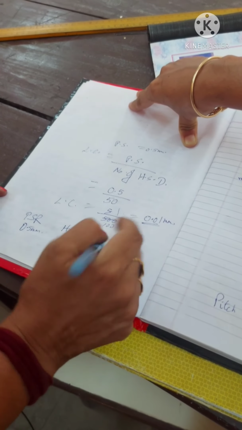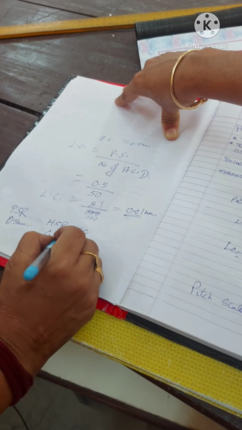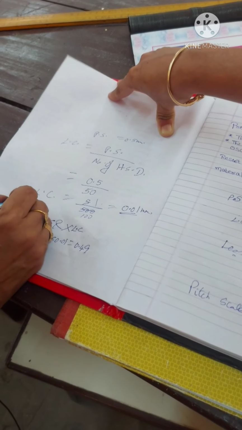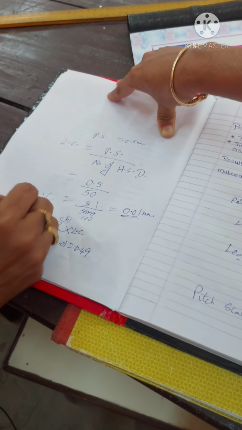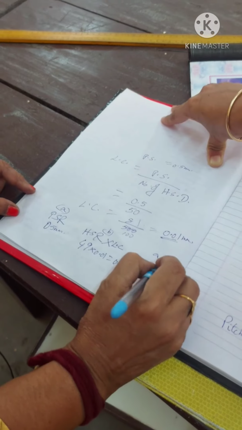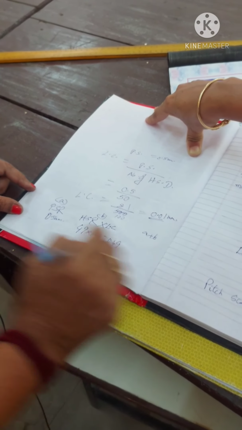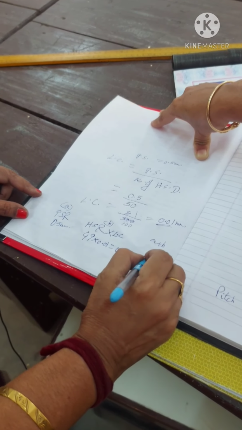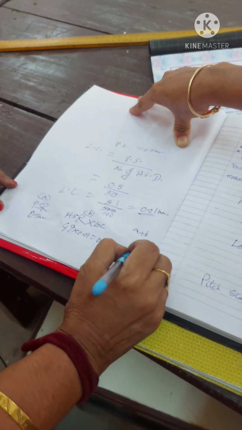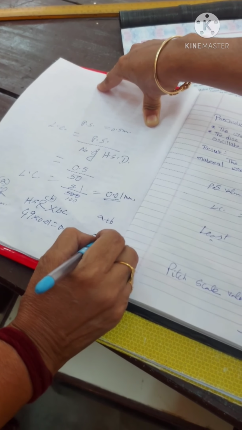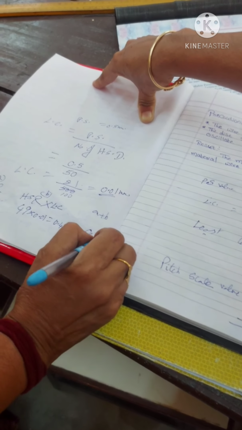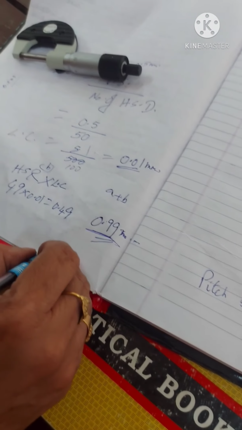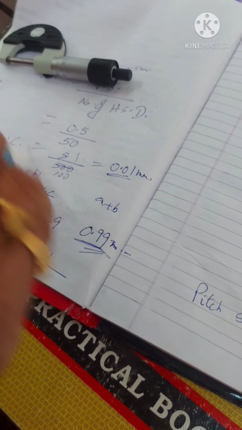Multiply it with the least count. Then add the two columns, A plus B. 0.5 plus 0.49, 0.99. So this is the radius of the wire, which is denoted by small a. Okay.